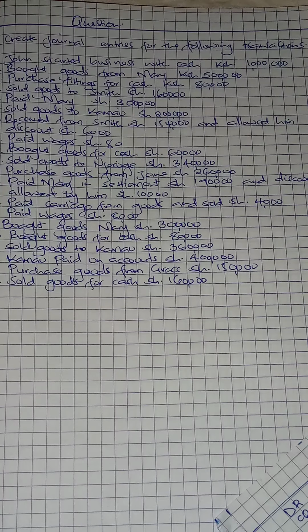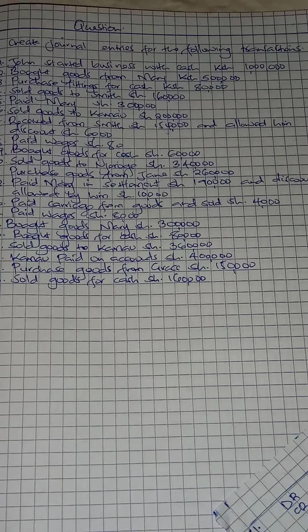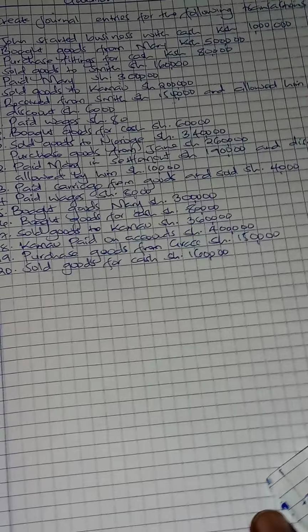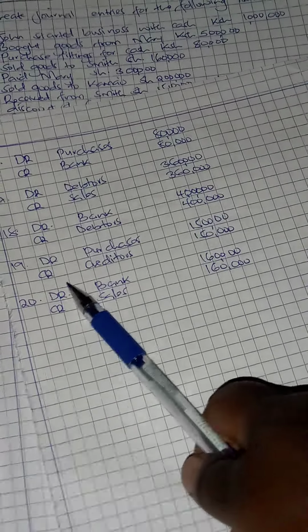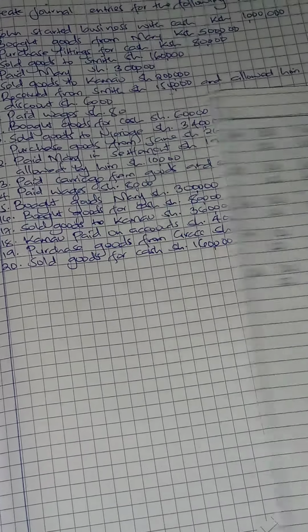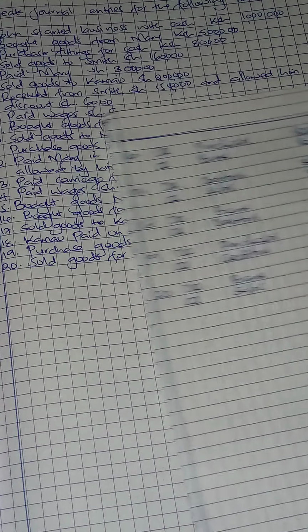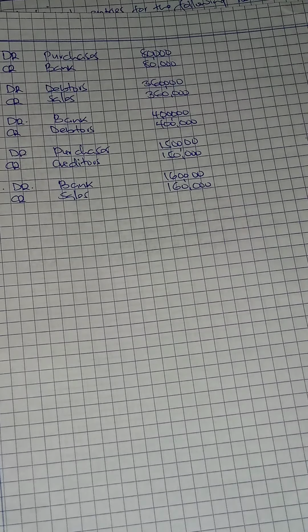Number 19, purchase goods. This is number 19. I hope you're able to see. So purchase goods from Grace 150,000. So you debit purchases 150,000, credit Grace, creditor, 150,000. Number 20, sold goods for cash 160,000. So those are an income. So you credit sales with 160,000, debit bank because money is going to the bank with 160,000.